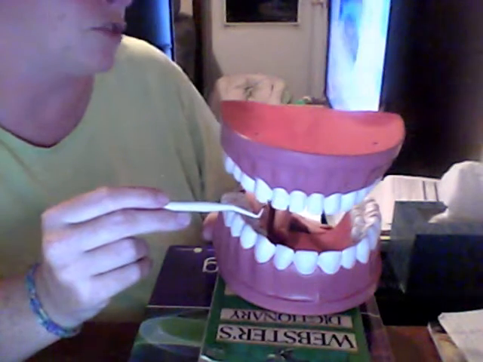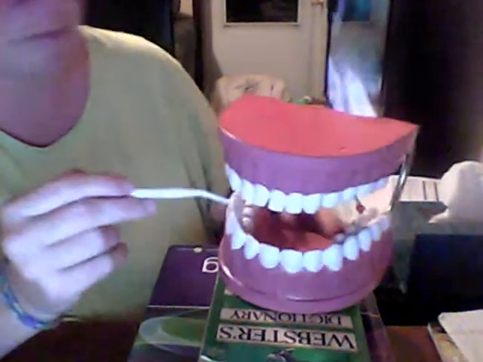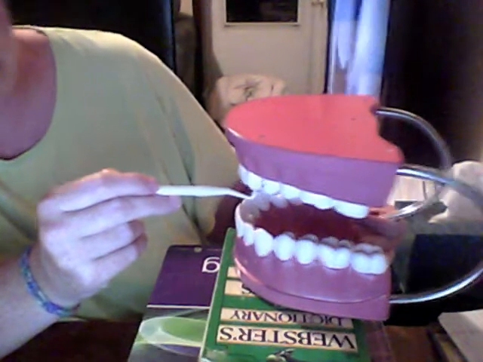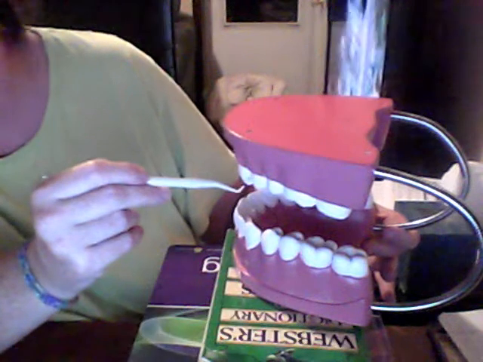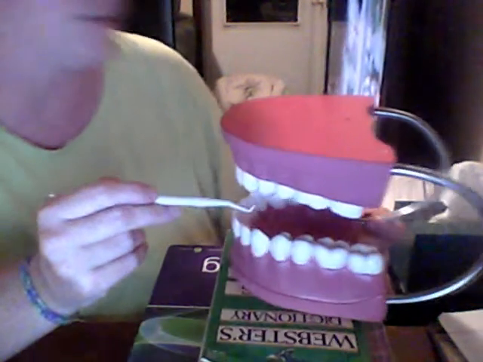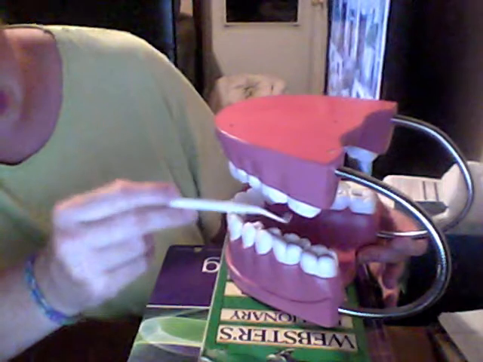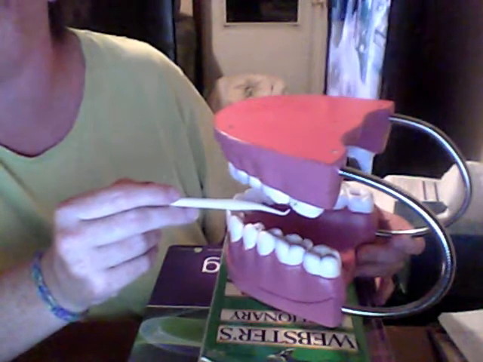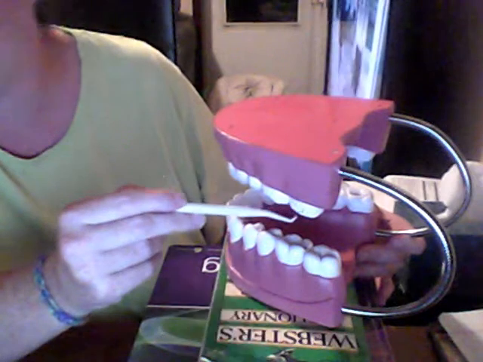Number 7 is tooth 21, which is your mandibular left first premolar in quadrant 3. Number 8 is tooth 18, which is your mandibular left second molar. It's in quadrant 3.